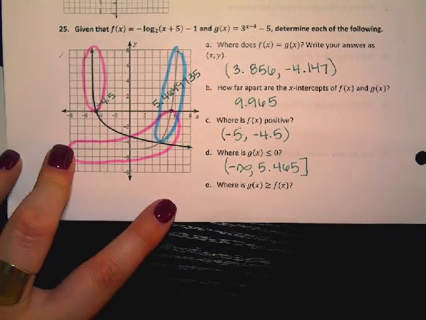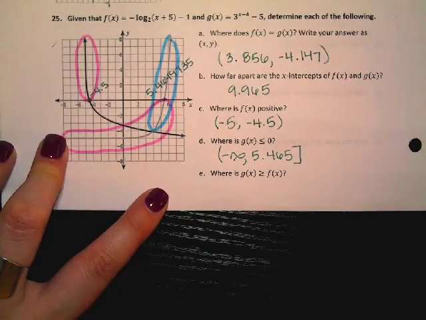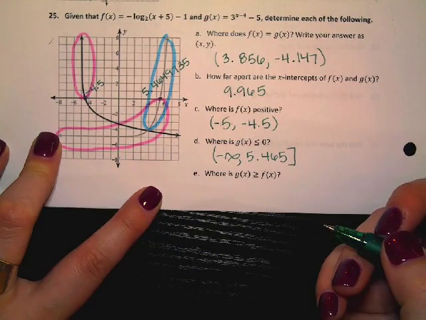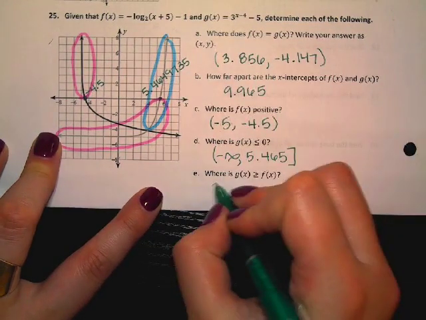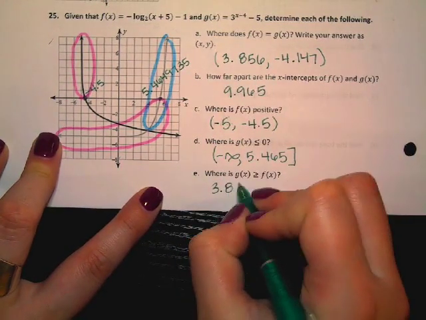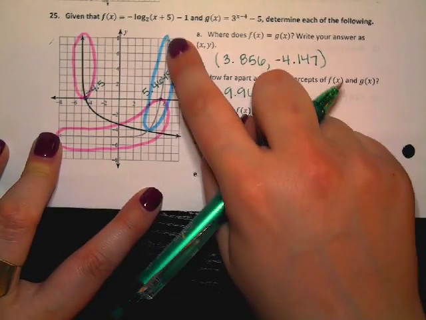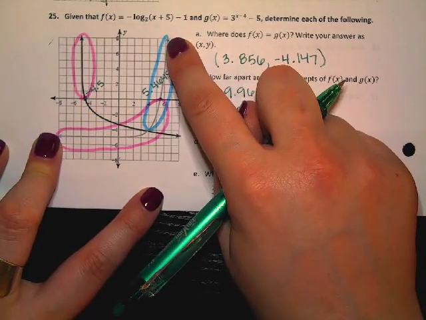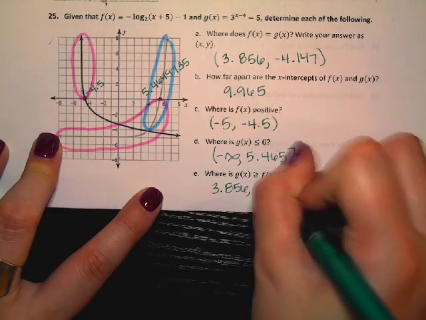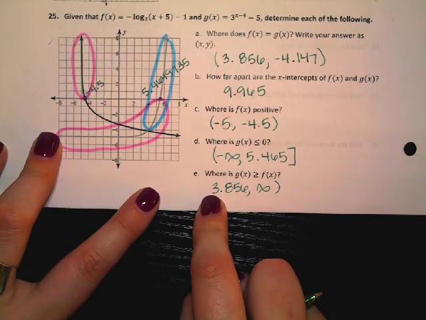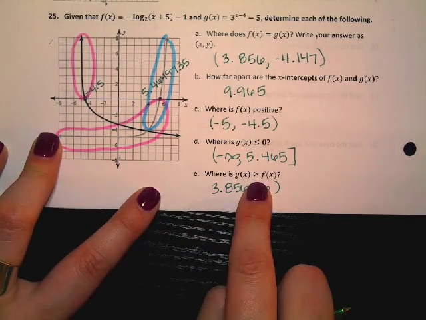What was the x value of the intersection? 3.856. Oh, yeah. So it starts here, and then it goes to infinity, to an up arrow that is also a right arrow, so it goes to infinity. So infinity definitely gets a parenthesis. Does this get a bracket, or does it get a parenthesis? It gets a bracket because we want to start where they equal each other. So we're going to include that point.